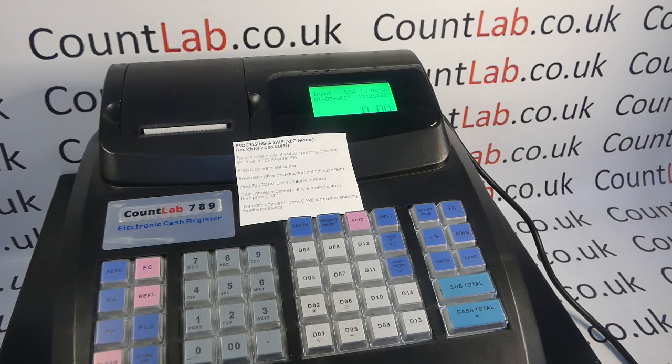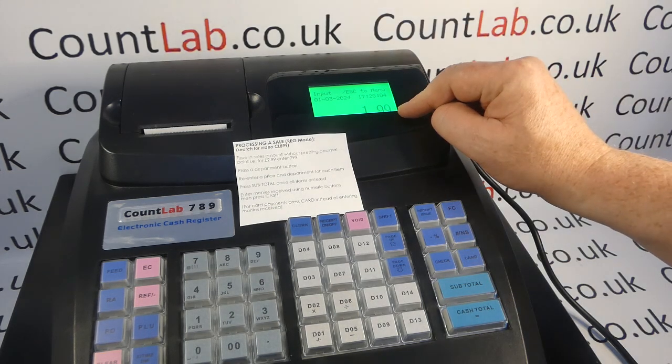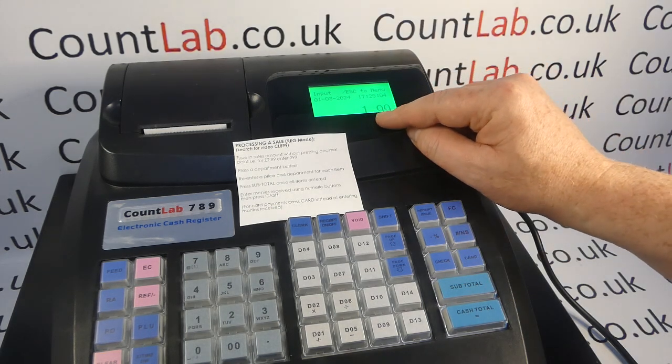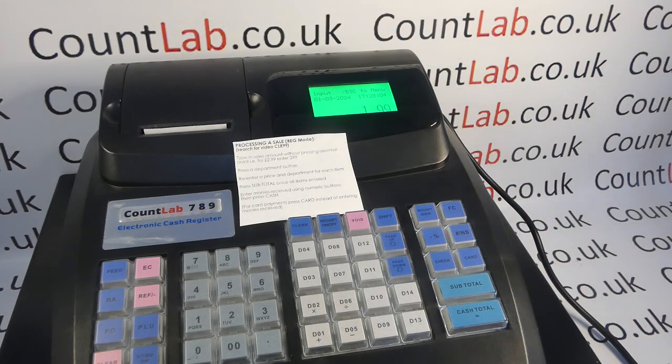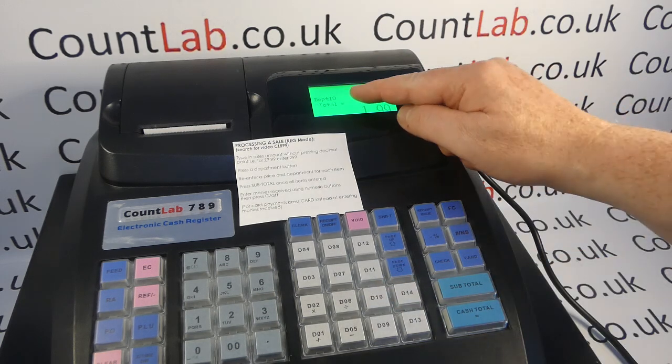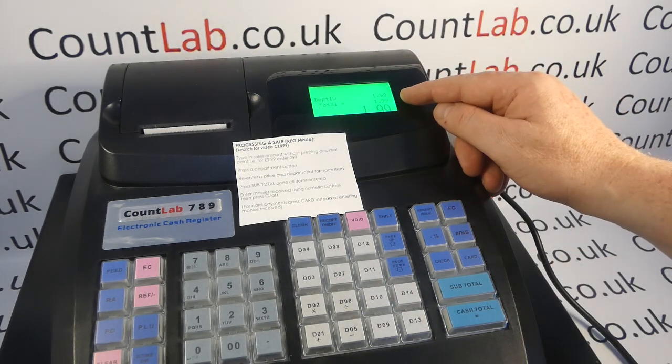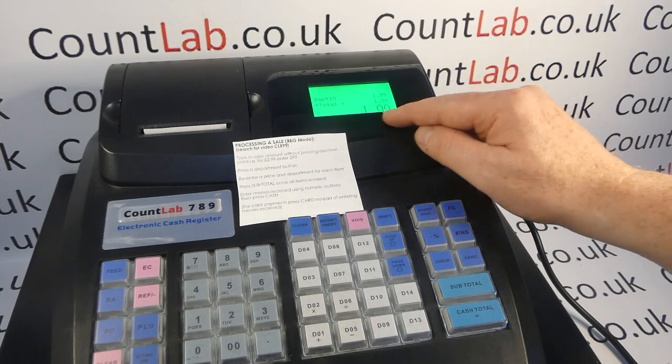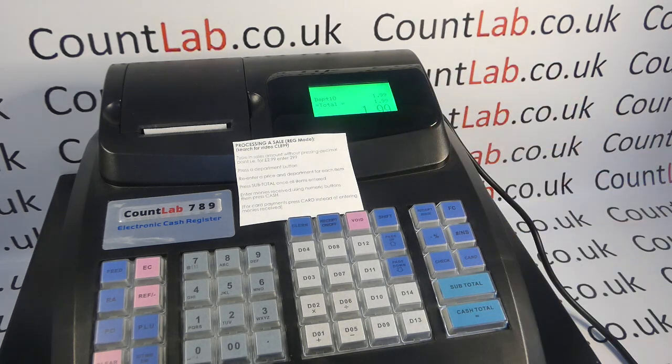The way you process a sale is to type in the price without entering the decimal point, so 1.99. You might be able to see the decimal point here, you might not, but it's got 1.99. You then assign that 1.99 to one of your departments, let's say department 10, and it'll come up and say department 10, 1.99, total 1.99, and then 1.99 there.